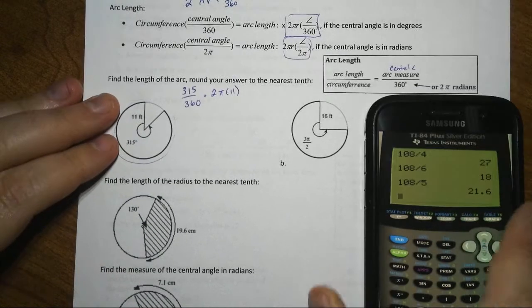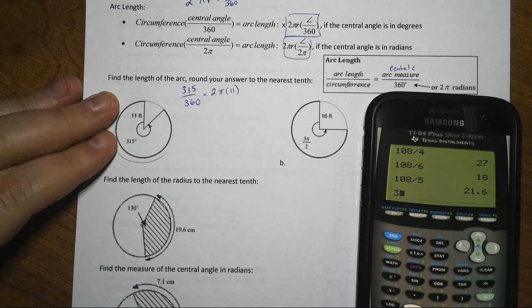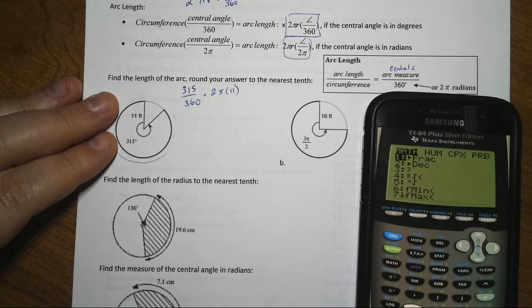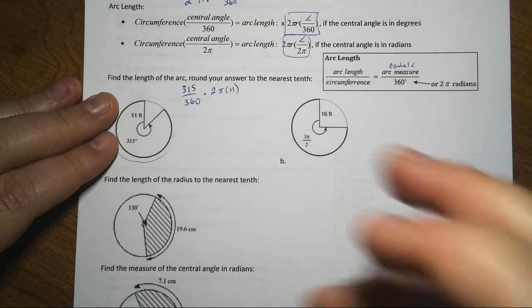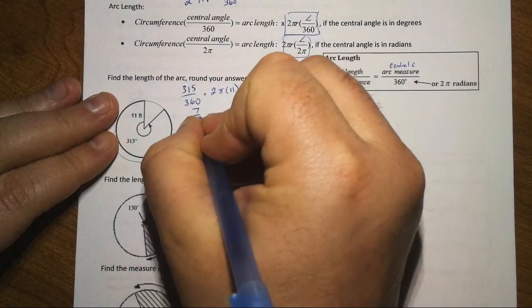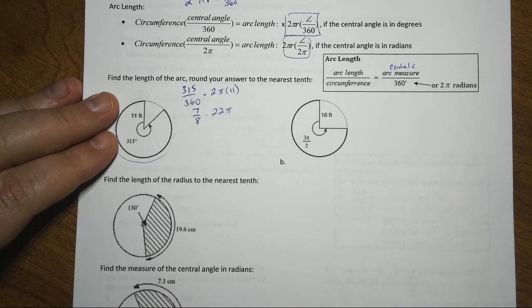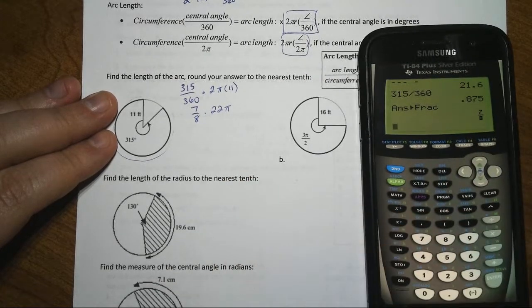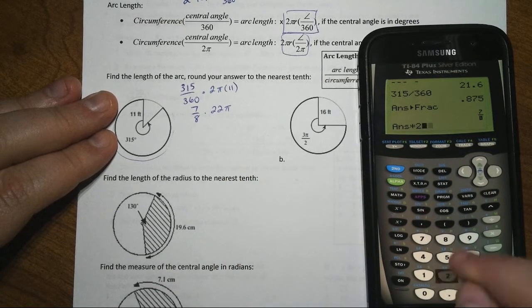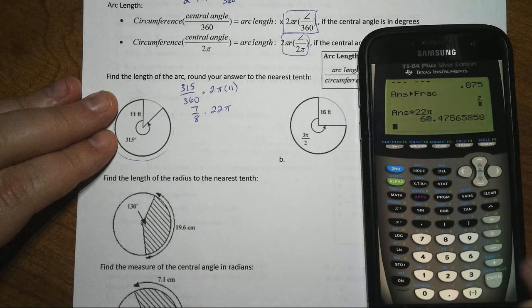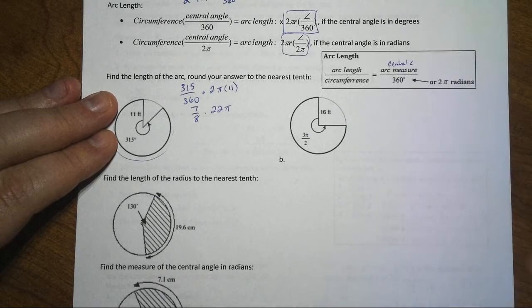All right. And we can do 315 over 360. Your calculator will automatically convert this to a fraction. It's 7 over 8. So it's 7 over 8 times 22 pi. And now it says nearest tenth. So it's times 22, throw a pi in there, hit enter. And our nearest tenth is going to be 60.5.